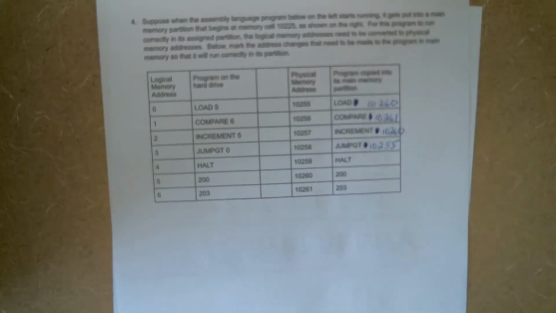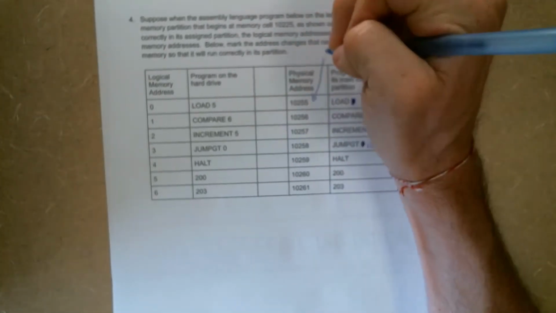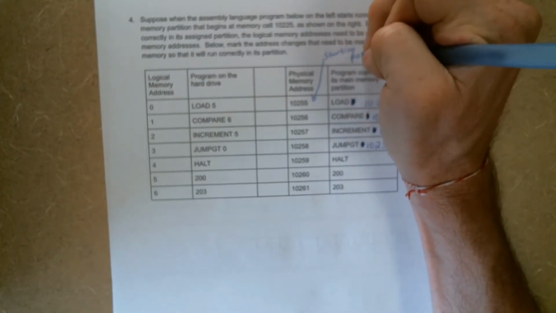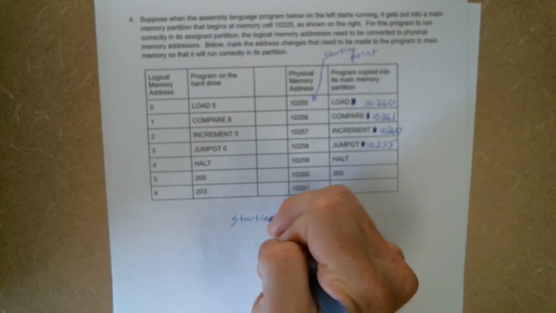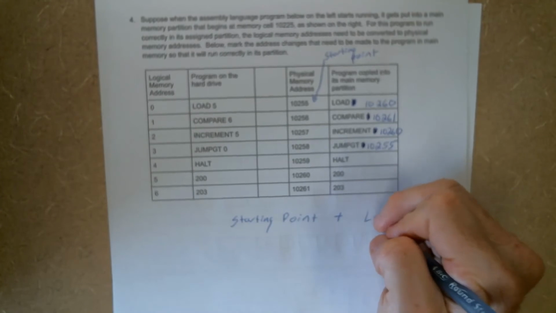And then at that point, you're just taking this base address. This is your starting point. And it's basically just the starting point plus the logical address.